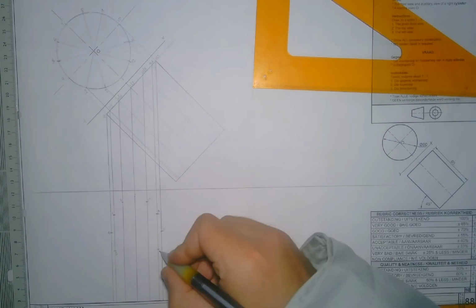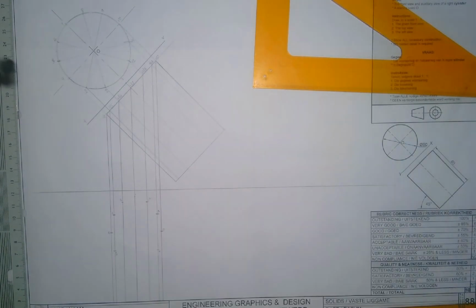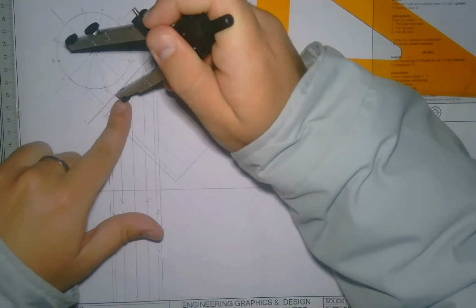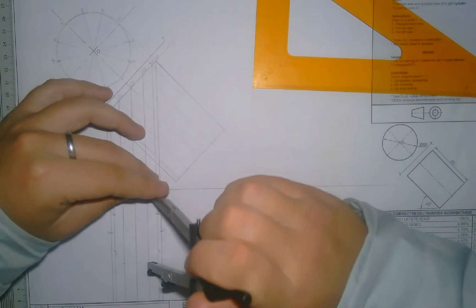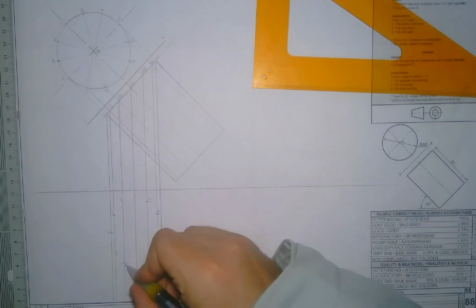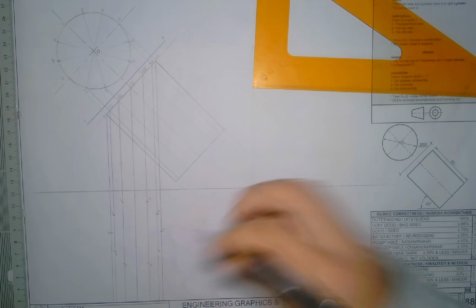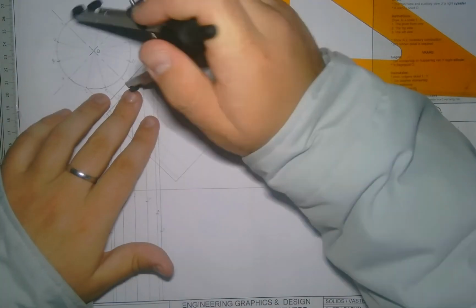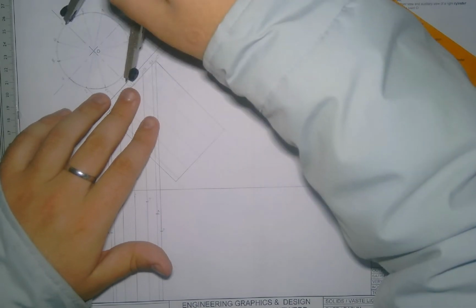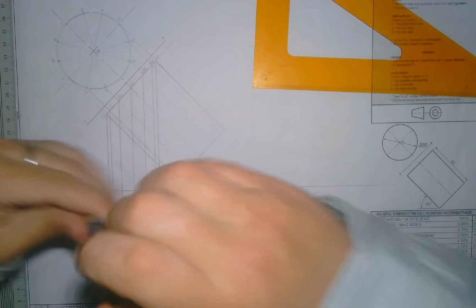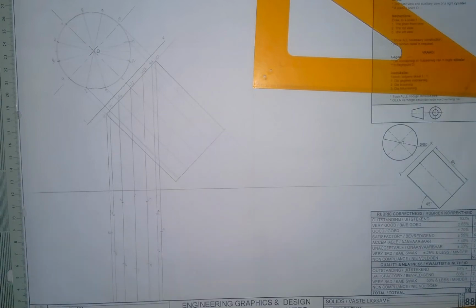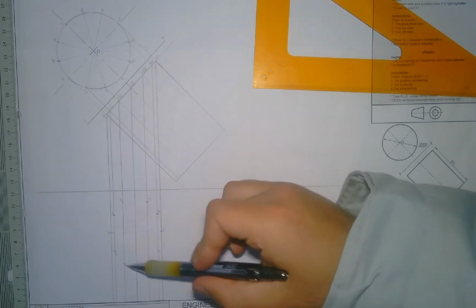So this is the freehand. Now as you can see, I've got all those points there.